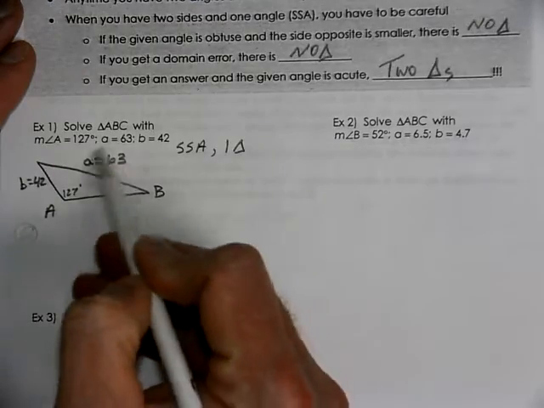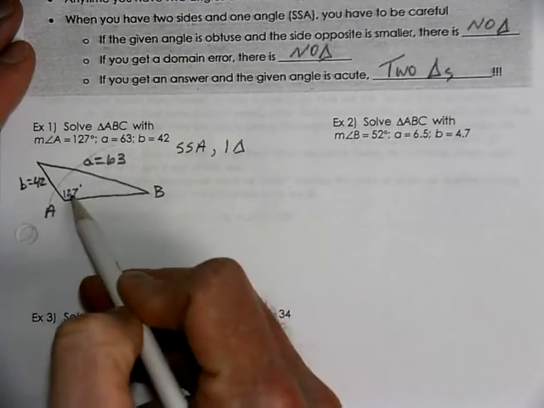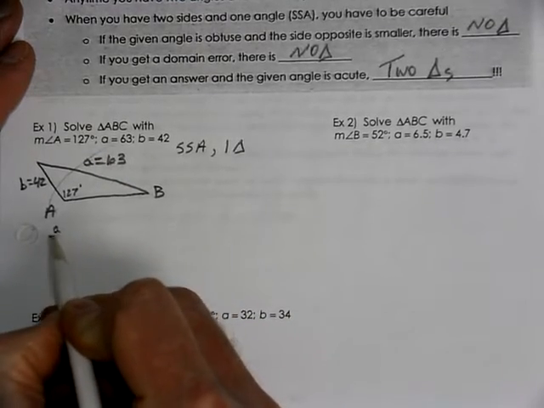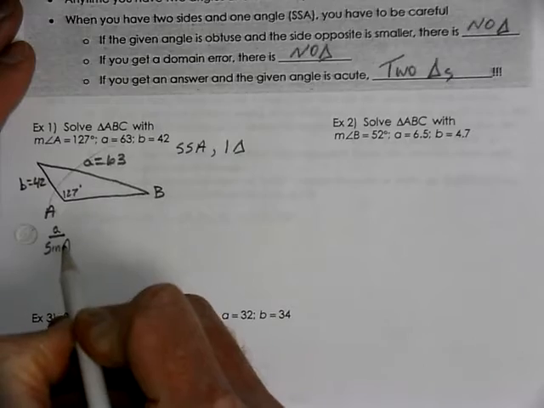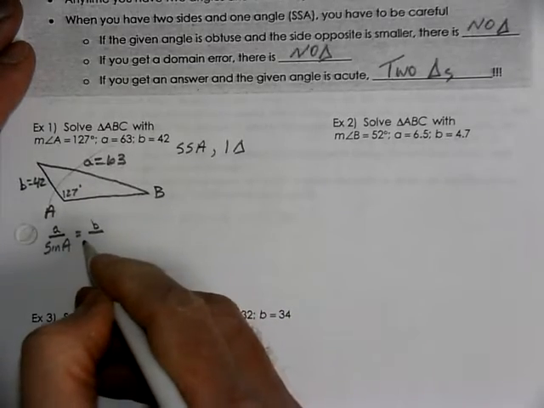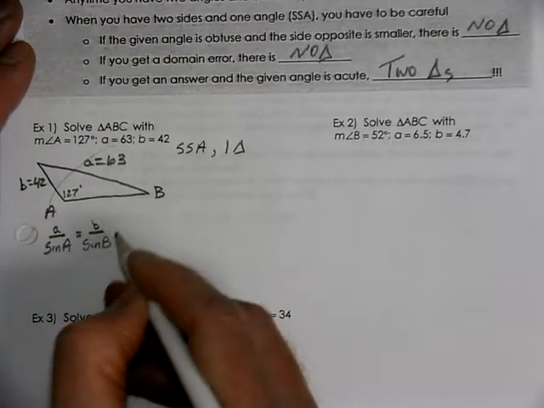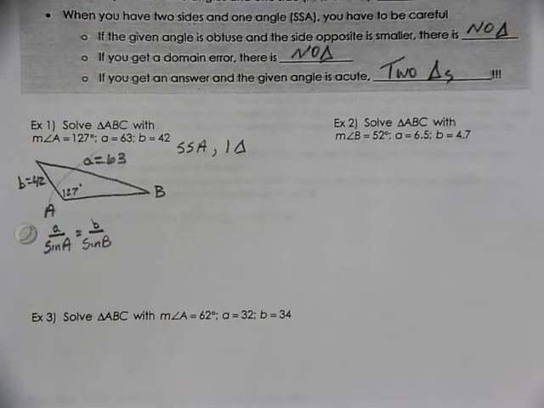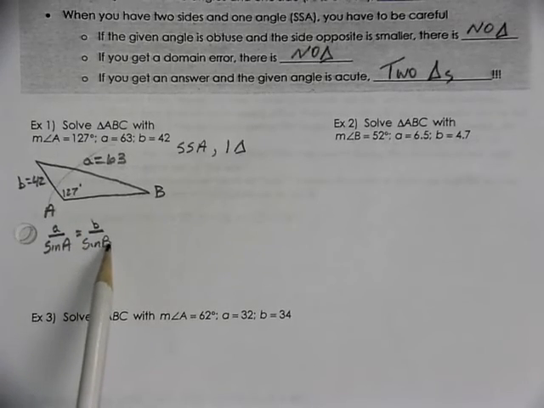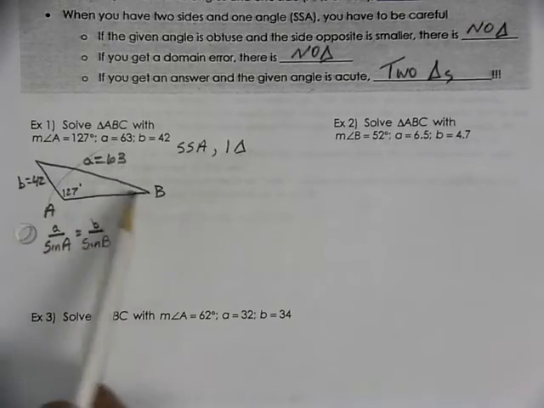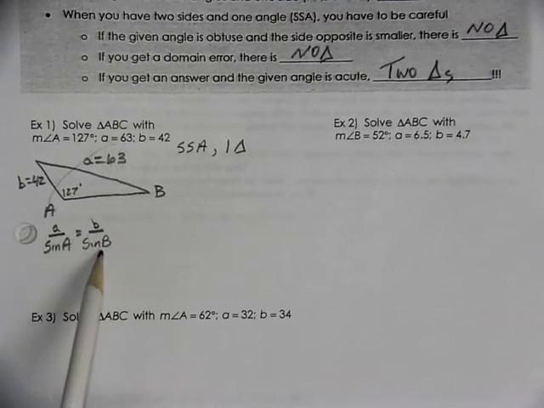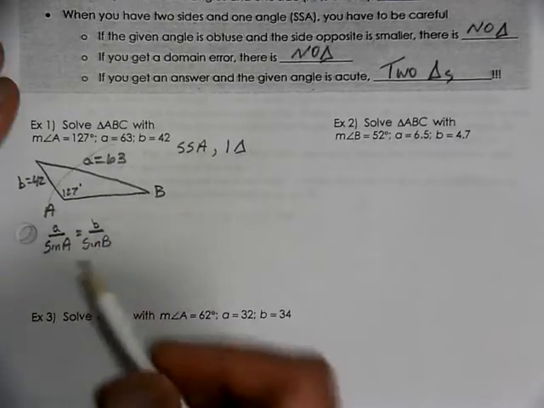Notice that we have two bits of information for the same letter. We have the angle and the side. That tells us that we can use law of sines. I, of course, have to use A because that's what I have both pieces of information for. And I need to solve for angle B because I have one of the parts of the fraction, but not both. I don't have the angle portion, but I have the side portion.